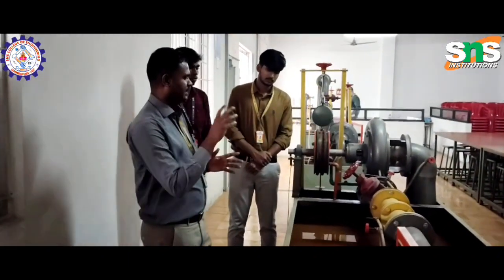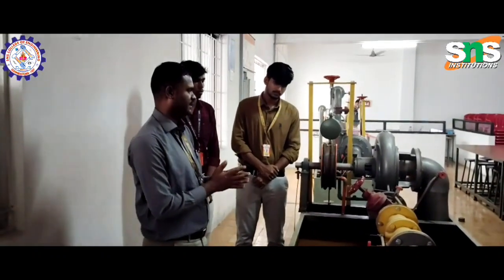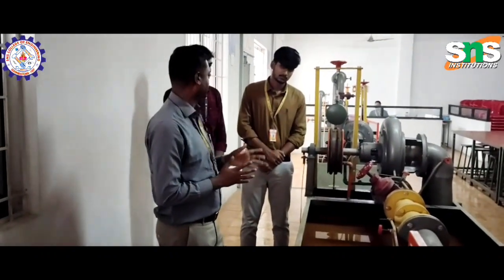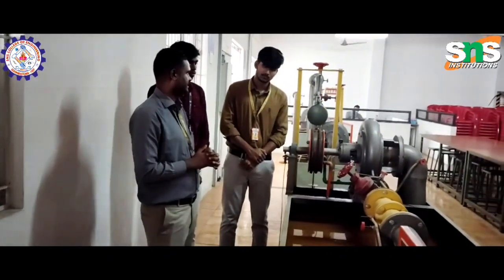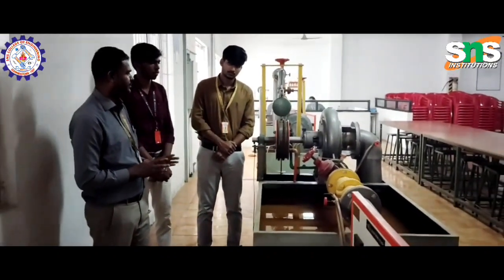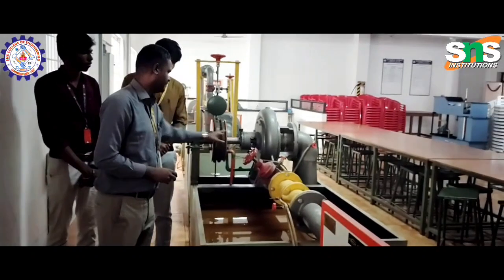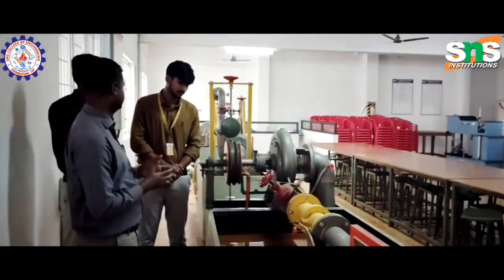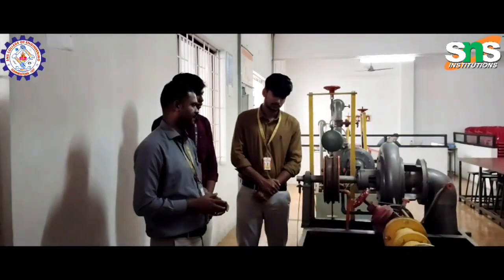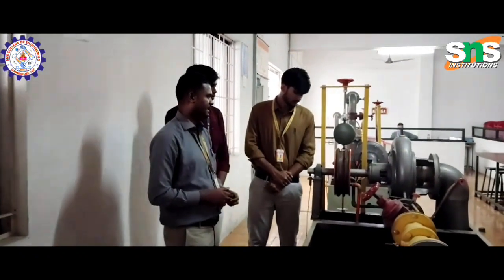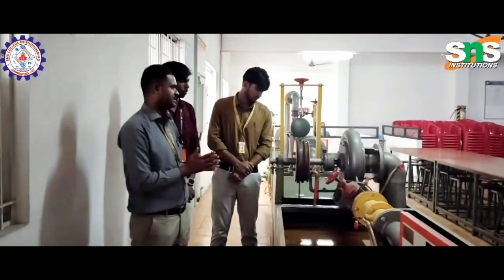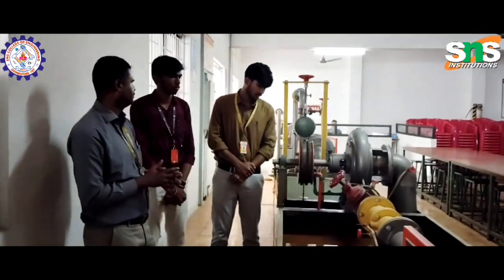Here we have pressure energy and kinetic energy of water, and through the reaction force it is converted into mechanical energy, so it is called a reaction turbine. In a dam, the shaft of this turbine is connected with a generator so that we can generate electric power. But for the experimental purpose, it is connected with a mechanical load, so that we can apply the load and study the performance behavior of the turbine.